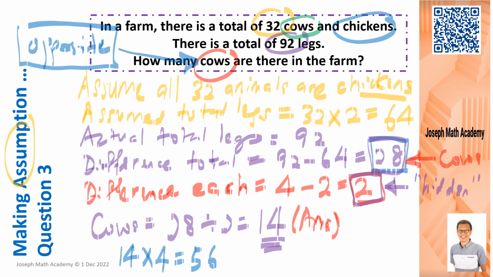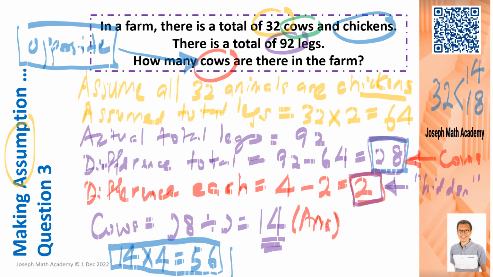If there are 14 cows, that means there should be how many chickens? Yes, our number bonds come in. 32 animals, take out 14 cows, we are left with 18 chickens. So this one belongs to the cows category. I'm going to box it up because I lack space. So the chickens category will be 18 chickens.